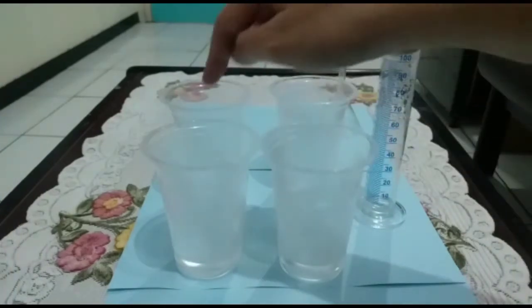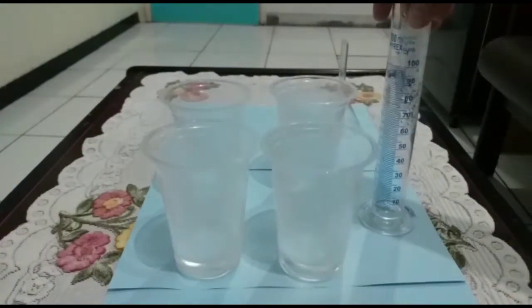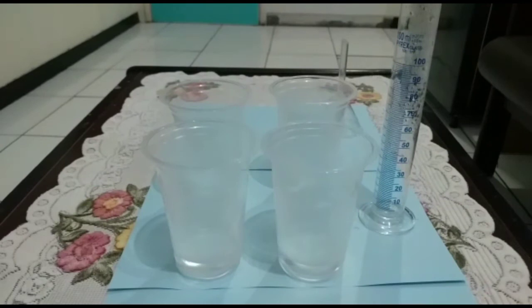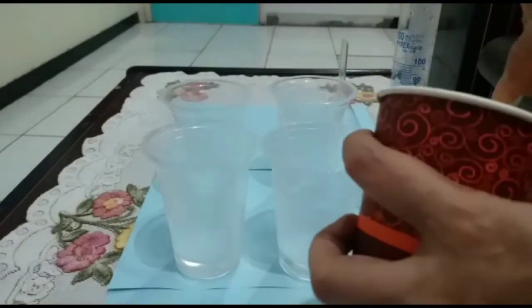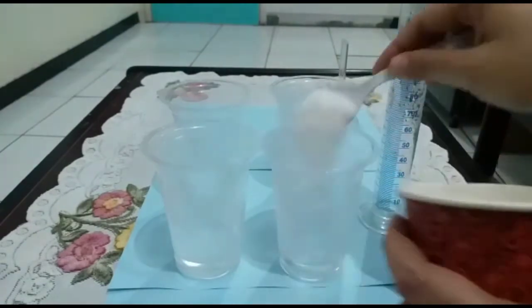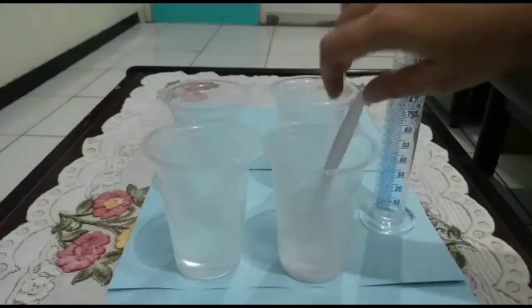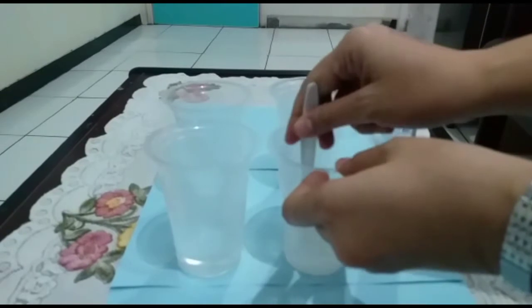Now, let's investigate dissolving. You will need salt, sugar, and coffee powder. 1. Measure 50 ml of water into each glass.